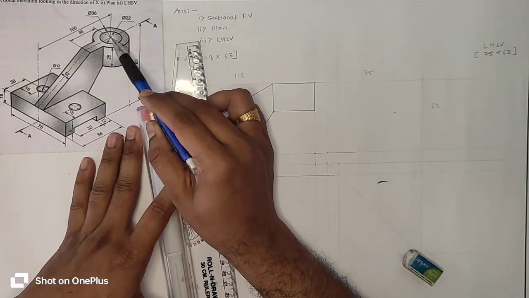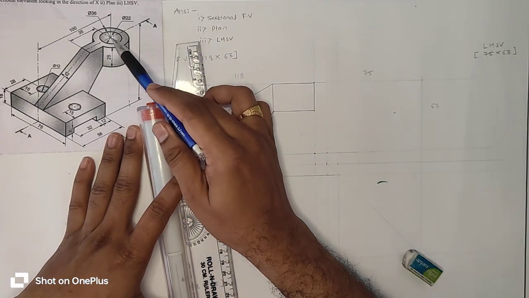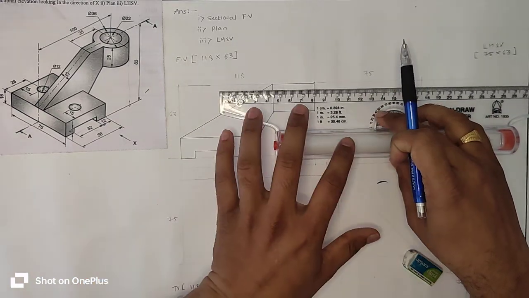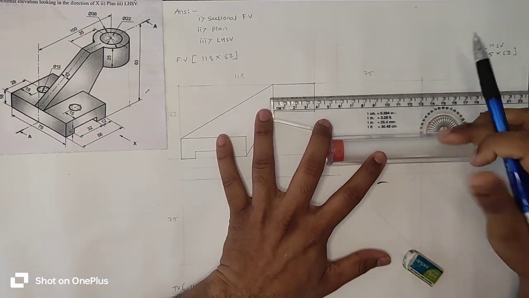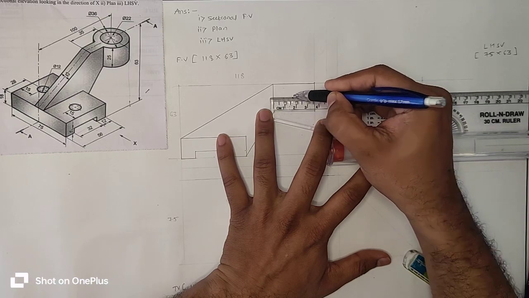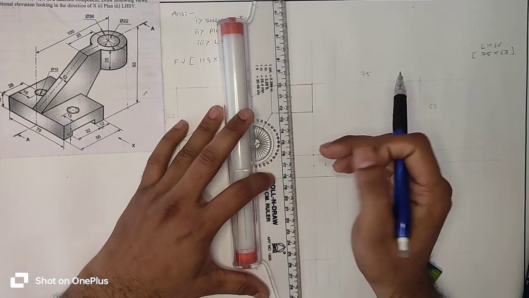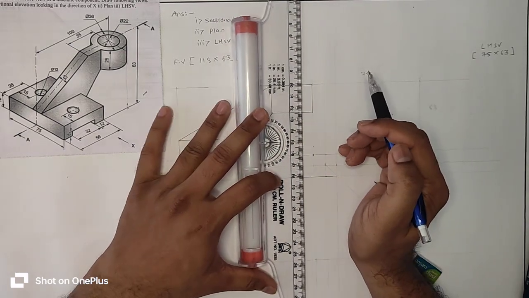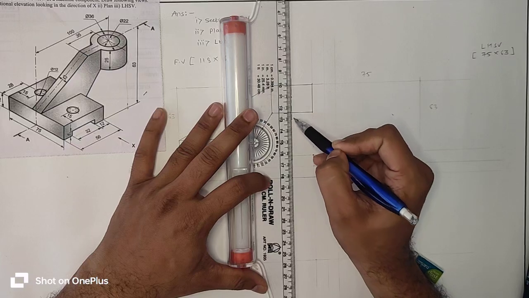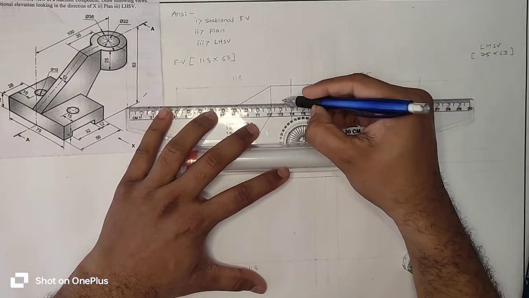Then this cylinder has a cylindrical hole. The hole has a diameter of 22, and the hole and cylinder have the same axis. So first, as 36 upon 2 is 18, take the midpoint and take 11 mm on both sides. So for that, first draw the central axis, then 11 mm on both sides.